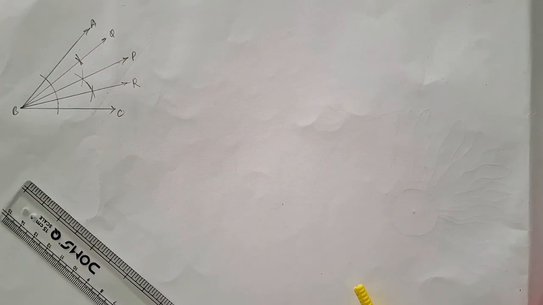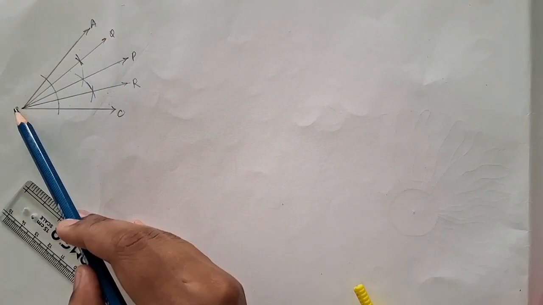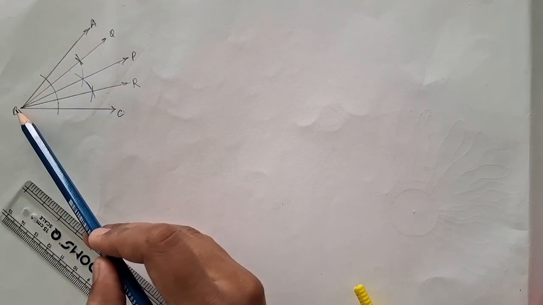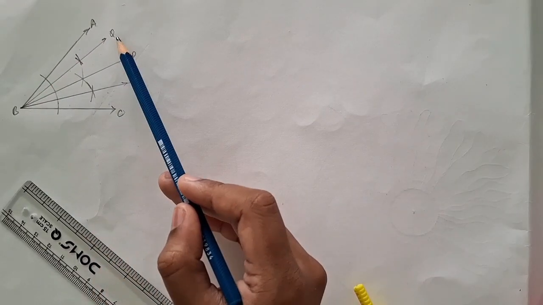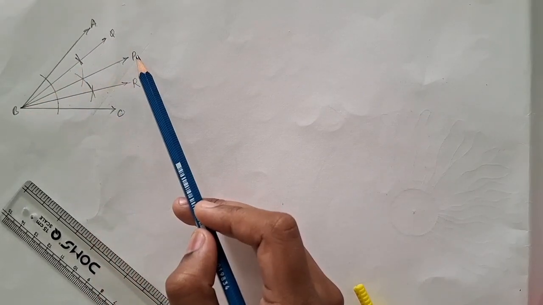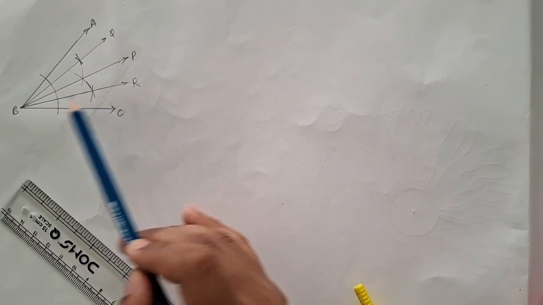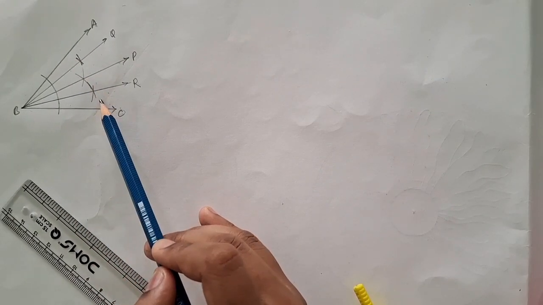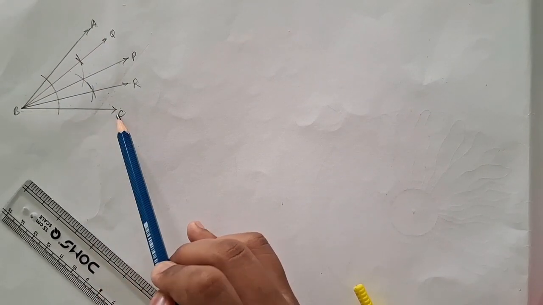Okay, so now this was the given angle ABC. I have divided it into 4 equal angles, that is angle ABQ, angle QBP, PBR and RBC. 1, 2, 3, 4 parts of angle ABC.